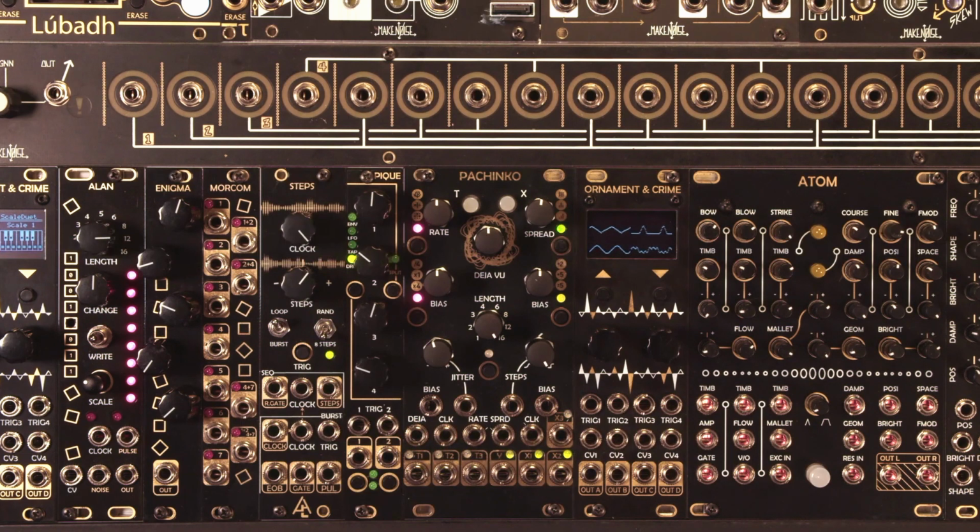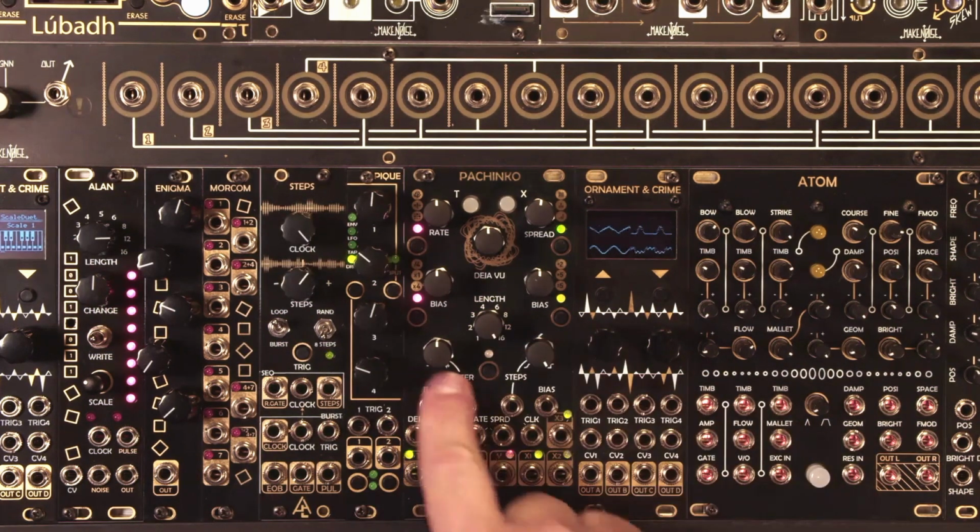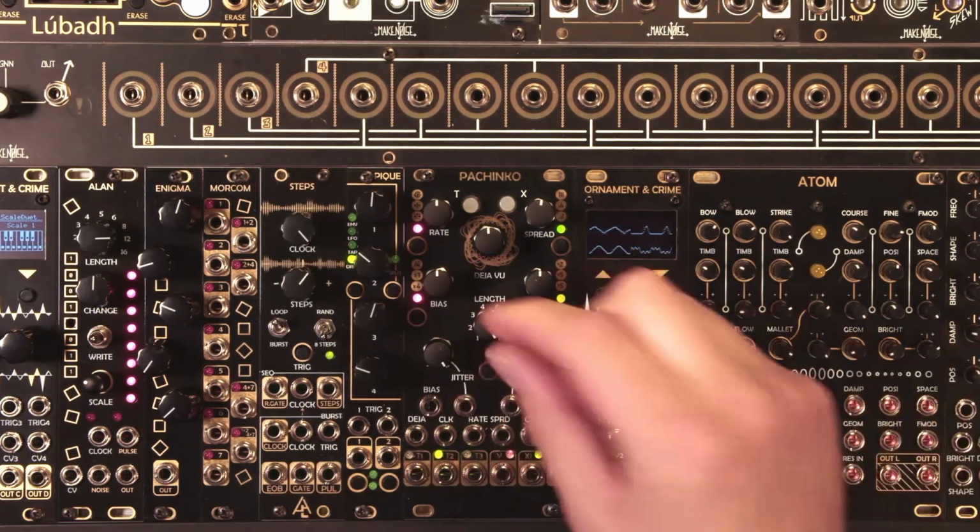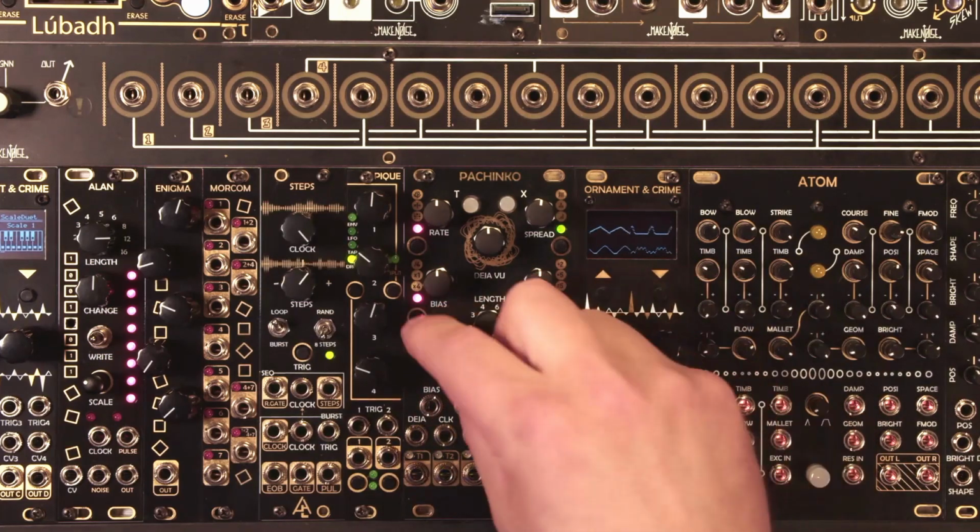So maybe they're playing a straight 4/4 and they lose it a little bit, but they can find their way back to it the next measure. So that's the idea here. And like I said, all the way up just turns it to absolute chaos.